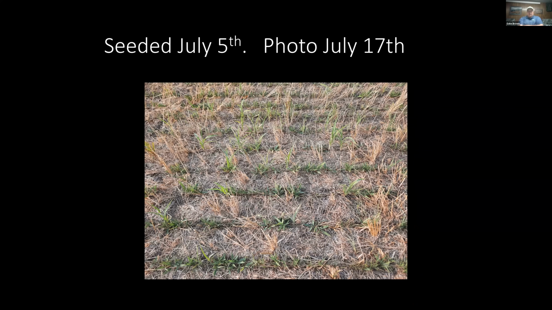Well, would you believe, as I was seeding this field on July 5th, a certain state ag commissioner was on the radio and I was listening to it. And he made the statement, well, there's no farmer out there that's going to plant a cover crop now because it's so dry, nothing will germinate. It'd be a waste of money.